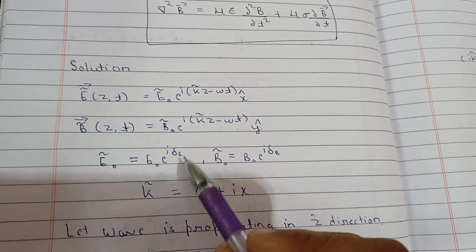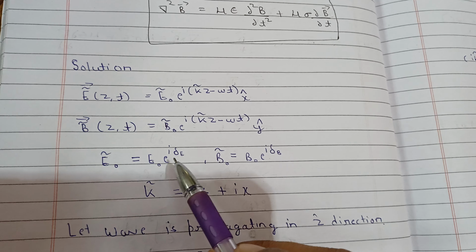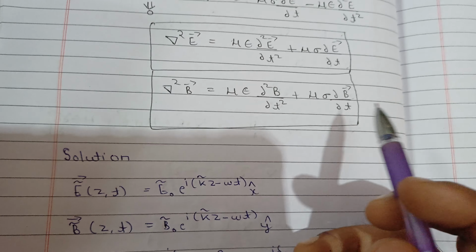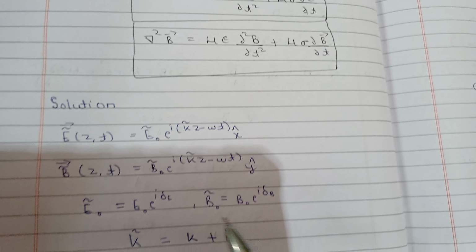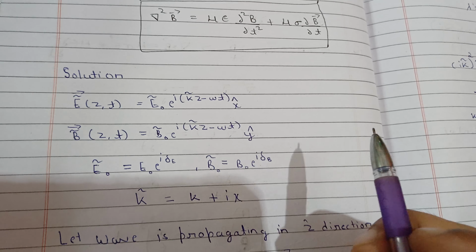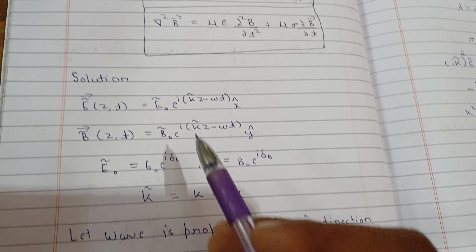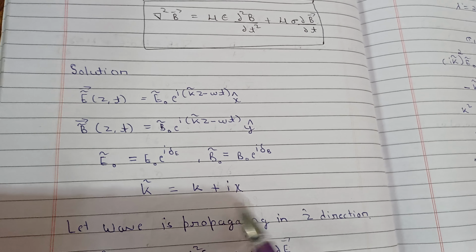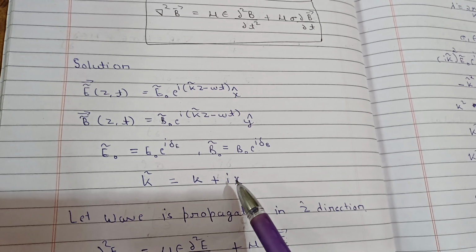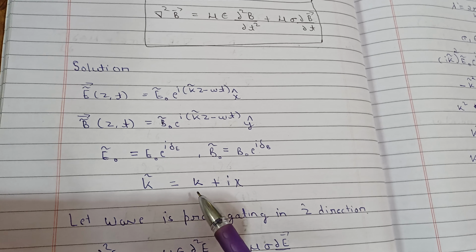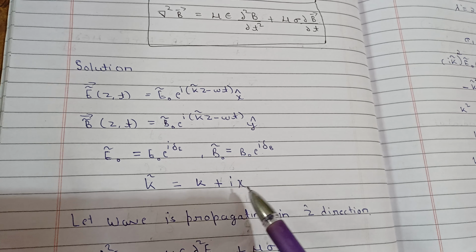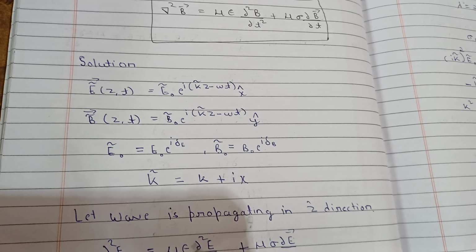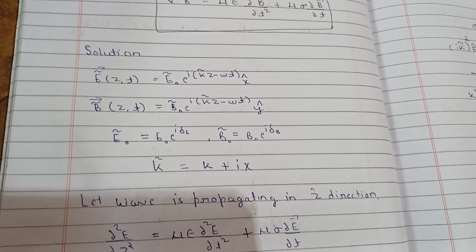Now see, this time we have taken these phases as different. Delta E and delta B are different because they are not the same in the conductor. We will see what is the difference between delta B and delta E, so we'll come to that. Before that, k complex is also defined, and it is a complex number, so it will be a sum of a real and an imaginary term, that is k plus iota kappa.